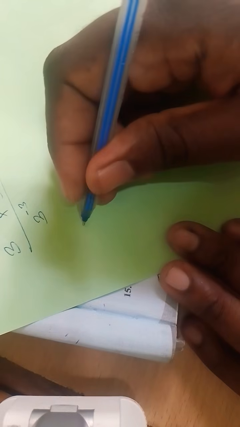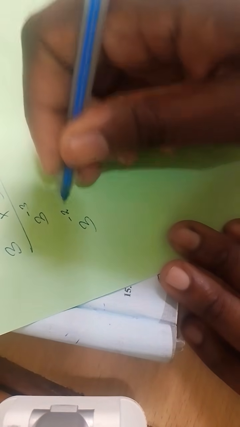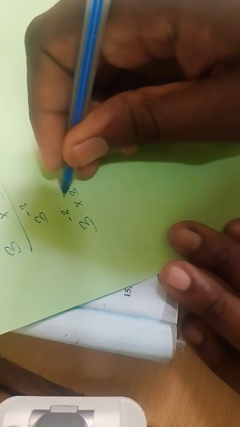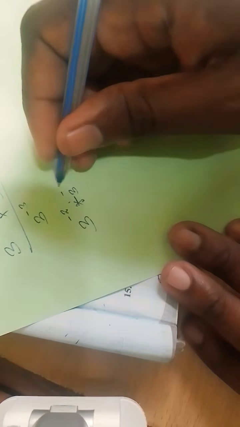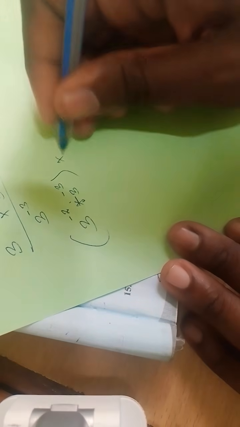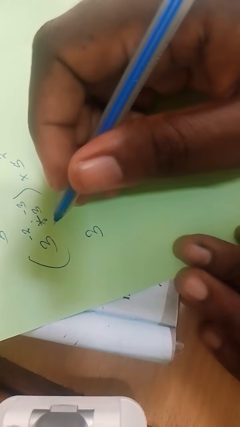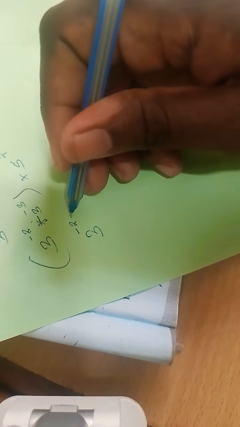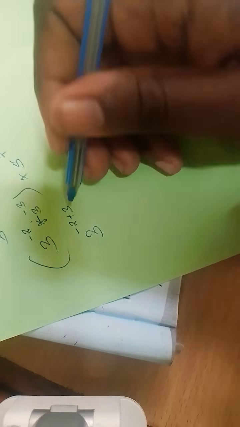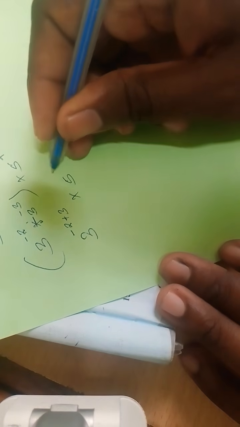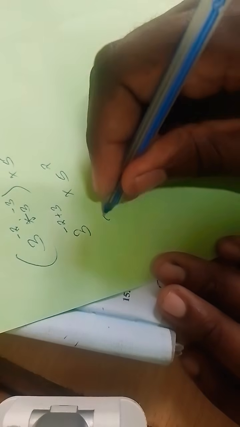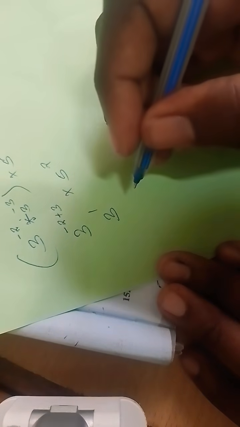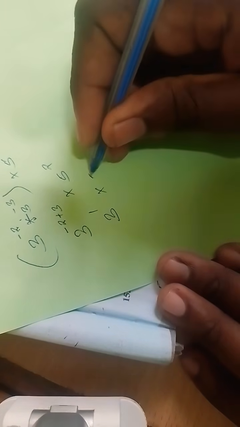Then for this one you can apply the laws of indices, which is the same as 3 raised to power negative 2 times 3 raised to power negative 2, divided by 3 raised to power negative 3, then times 5 raised to power 2. So for this one is the same as 3 raised to power 2, then negative 3 is the same as plus 3, then 5 raised to power 2. For this one is the same as 3 raised to power 1 times 5 raised to power 2.